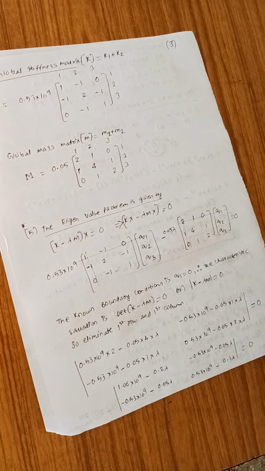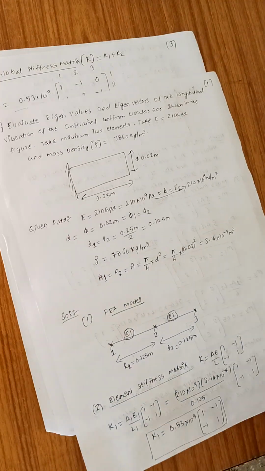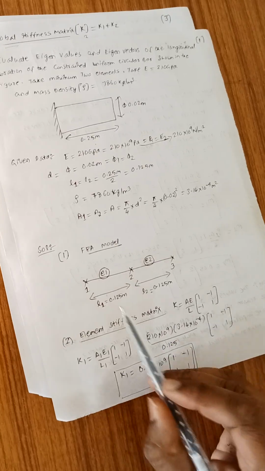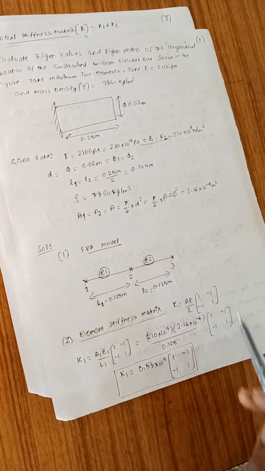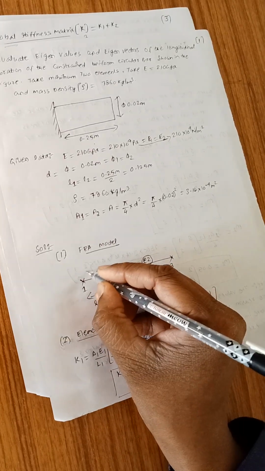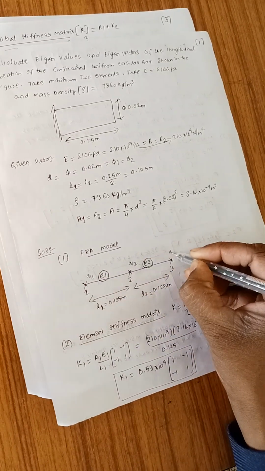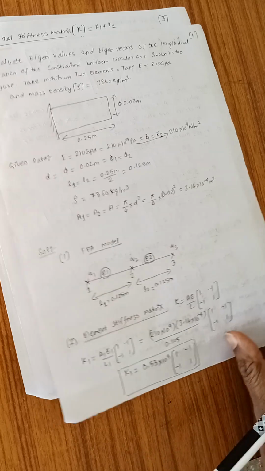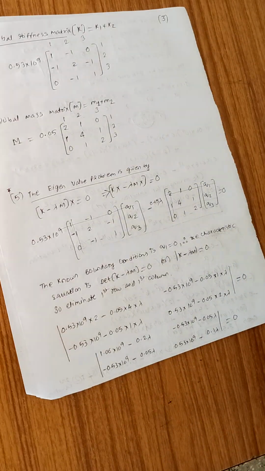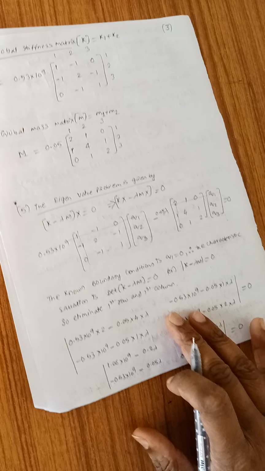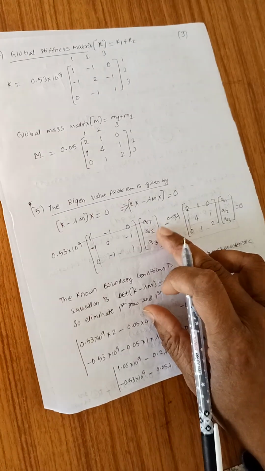We have 3 nodes in this problem. So let me take you to the first step, that is the FEA model. At node 1, node 2, node 3, we have three displacements, represented by Q1, Q2 and Q3. Let me even write that here, so that it will be much more helpful. So at nodes 1, 2 and 3, we get the displacements 1, 2 and 3. That's what is mentioned here as Q1, Q2, Q3.